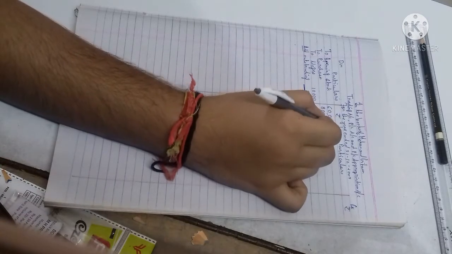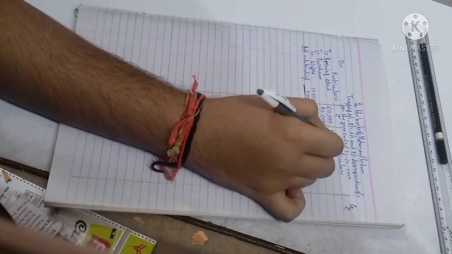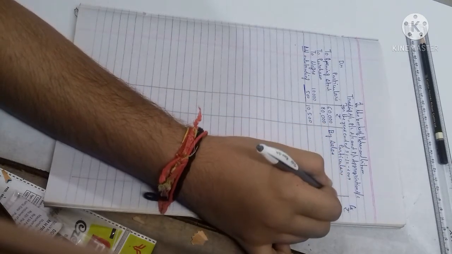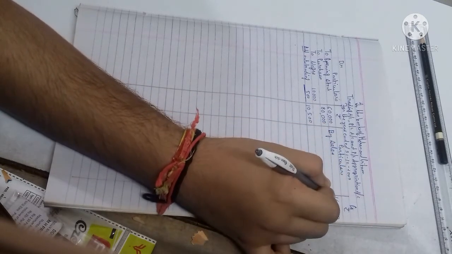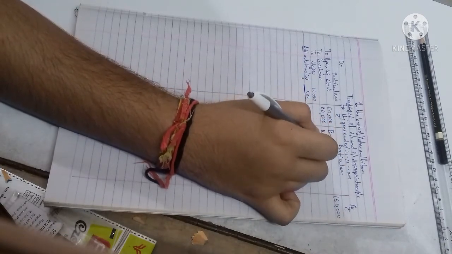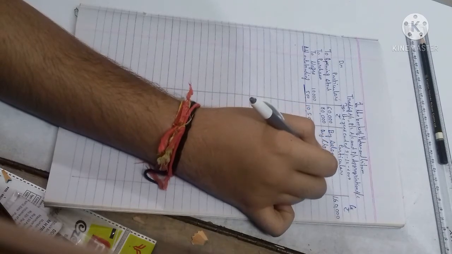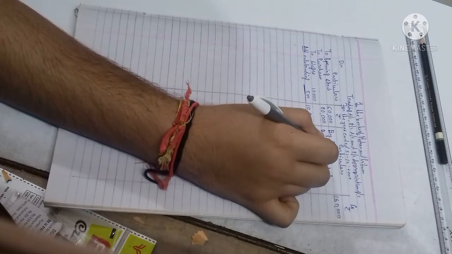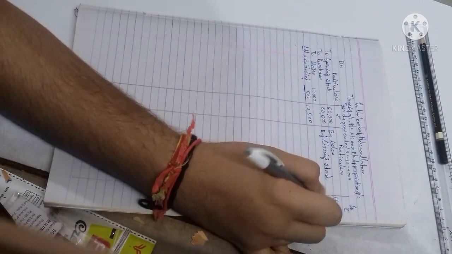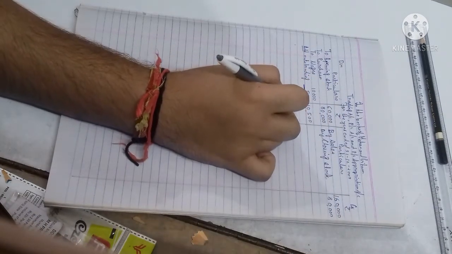Now on the credit side, by sales 1,60,000, by closing stock 80,000, total is 2,40,000.